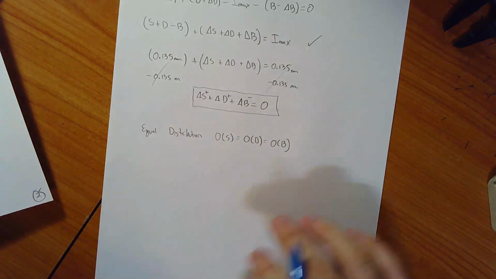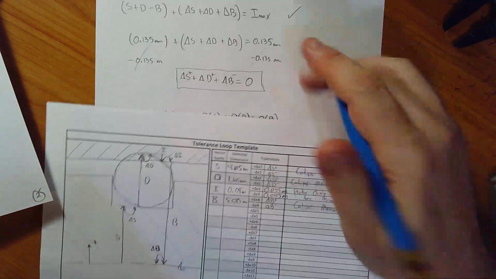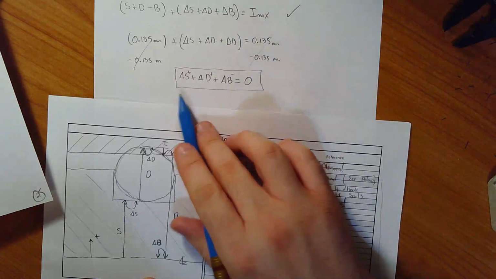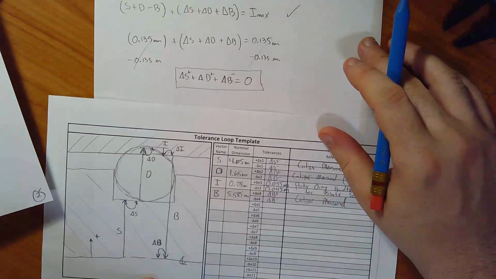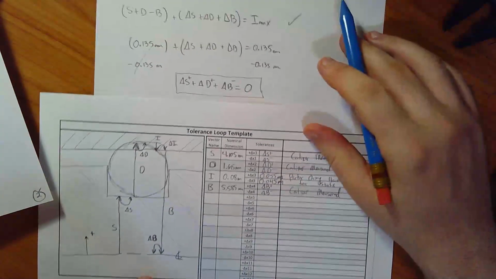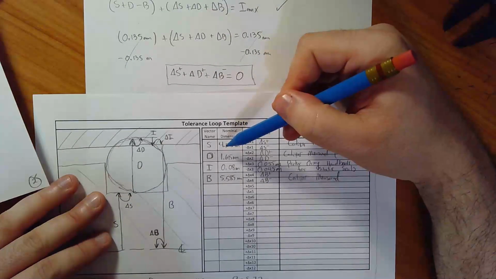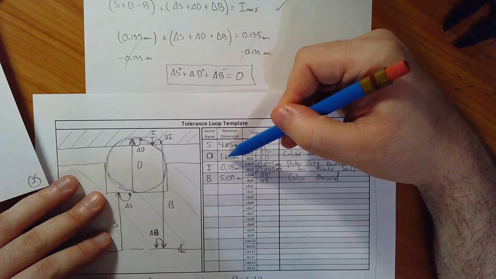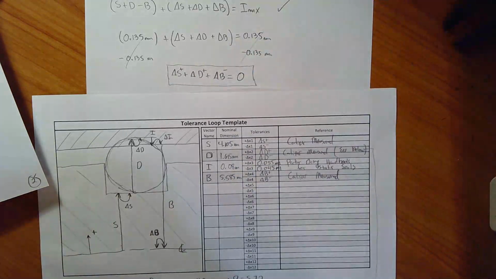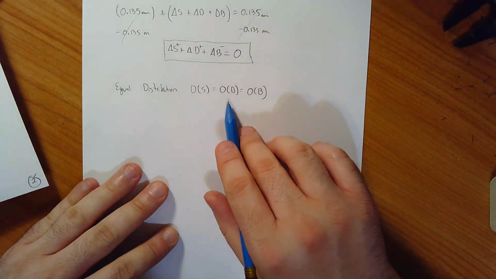And in this case, that's pretty good, right? We're talking about S, D, and B. We've eliminated I from our equation, so we don't need to worry about the size of I. That's already set based on the Parker O-ring catalog. And so I'm looking at S and D and B. S is 4, D is 1.6, and B is 5.5. They're all the same order of magnitude, and so I'm going to go ahead with equal distribution.